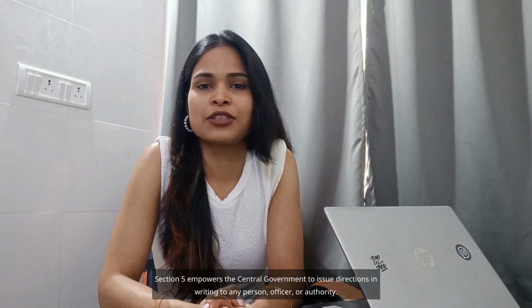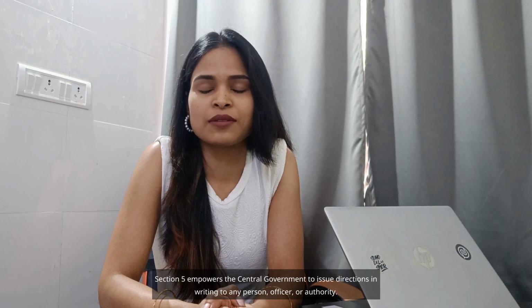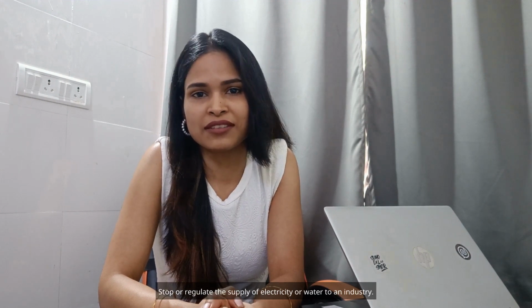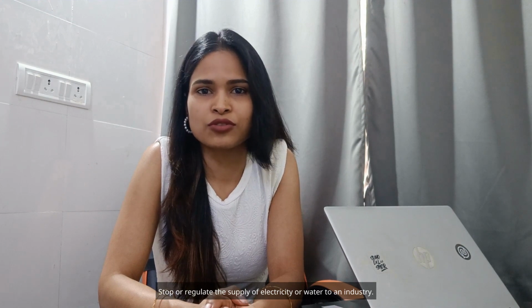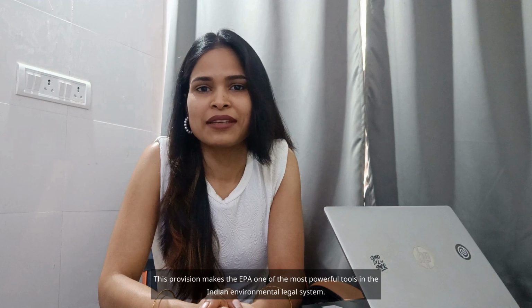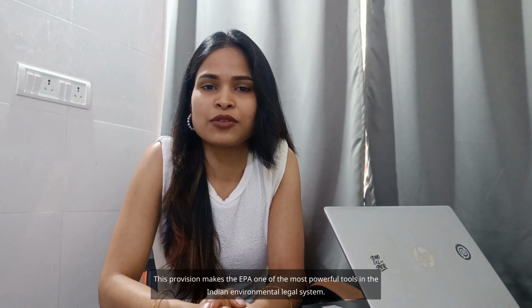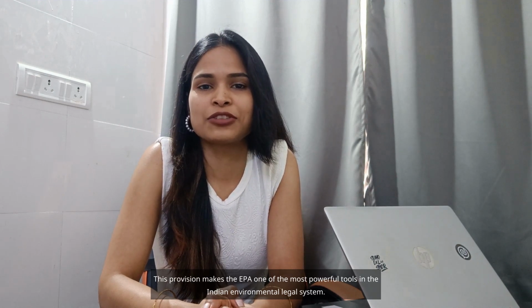6. Powers to issue directions, Section 5. Section 5 empowers the central government to issue directions in writing to any person, officer, or authority. These may include directions to close, prohibit, or regulate any industry or its operations, and to stop or regulate the supply of electricity or water to an industry. This provision makes the EPA one of the most powerful tools in the Indian environmental legal system.